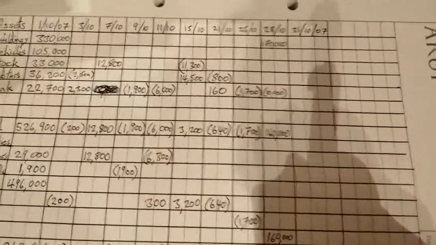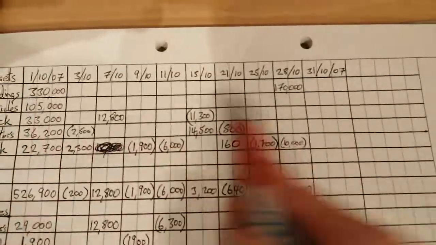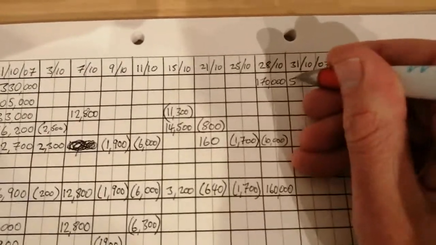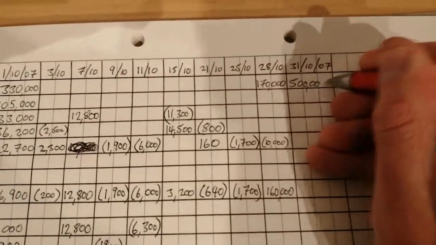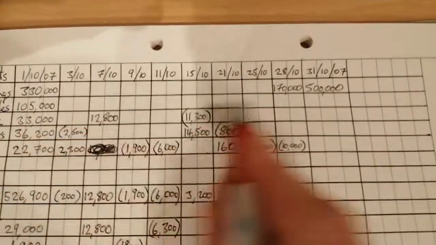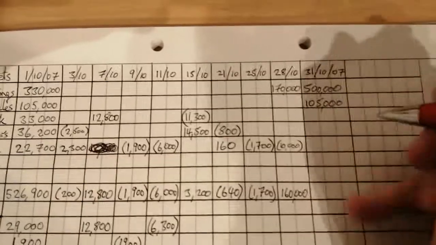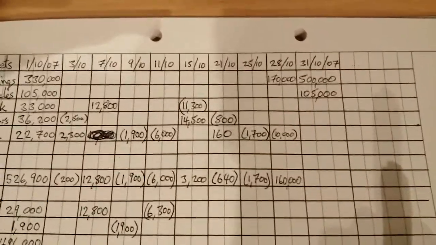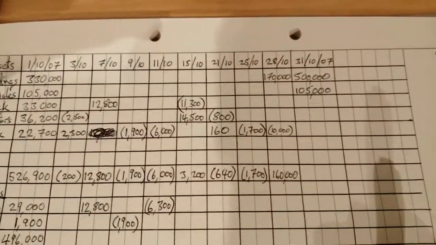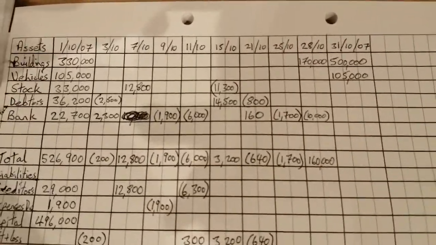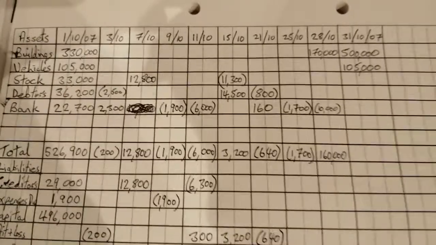Okay, so last thing to do then when you've done that is just to add across all of these lines. So the first one, 330, 170, that's 500,000. Okay, next one, vehicles, nothing happens, so it's just 105, the same as from the start, etc., etc. We fill in the rest of them. Now, the important thing though is, what I'll do is I'll pause this and I'll tot them all up and then I'll come back in a sec.